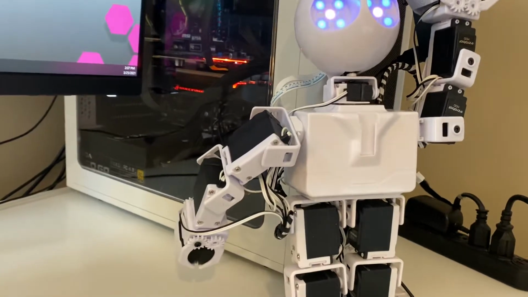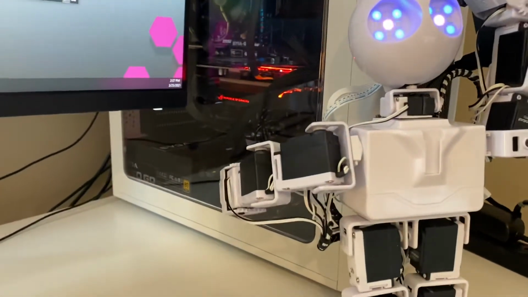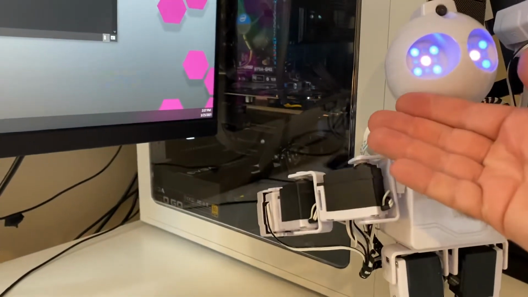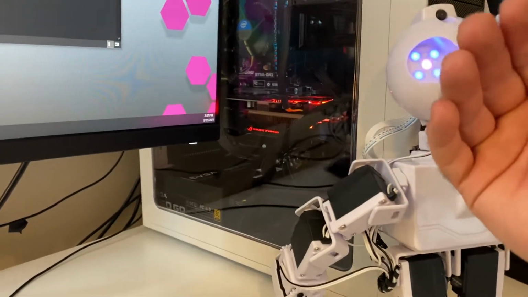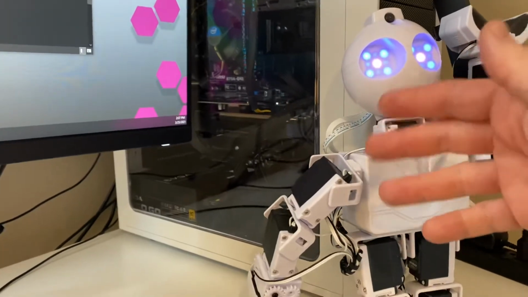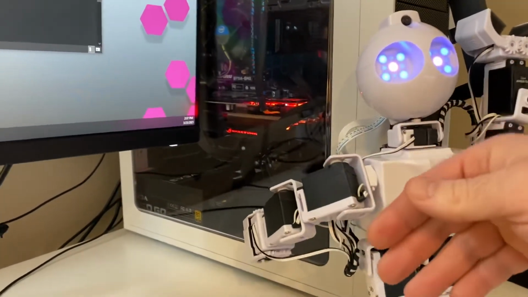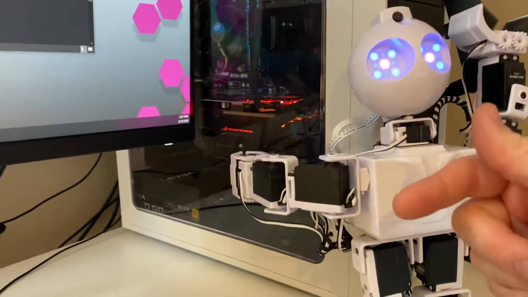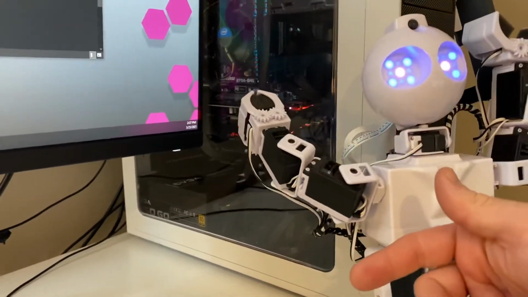Now the value of 1024 would be equivalent to 180 degrees, and then the value of 1 would be equivalent to 1 degree. And if you had, of course, servos that were, say, a 270 degree winch servo, the value of 1024 would be all the way to 270, and the other way would be all the way back to 1.